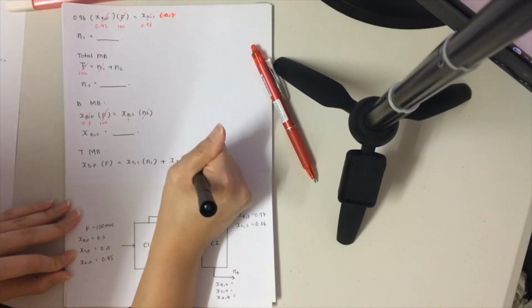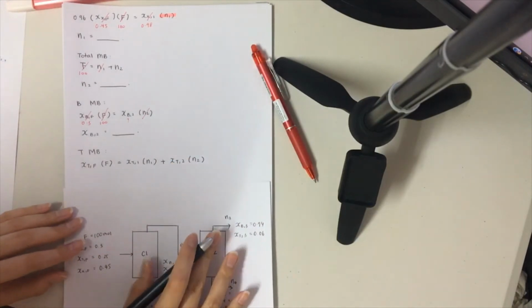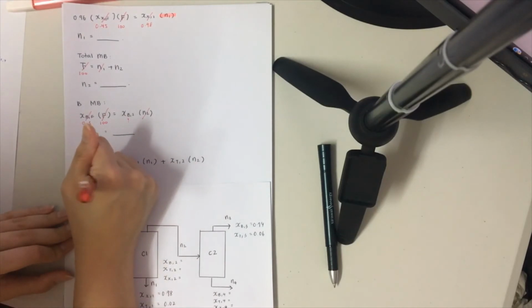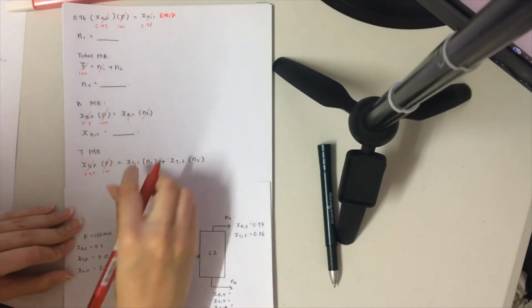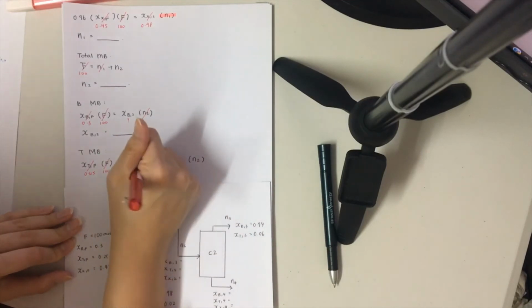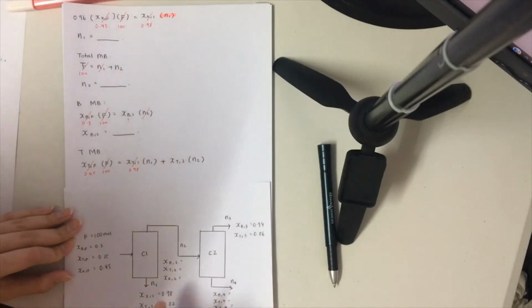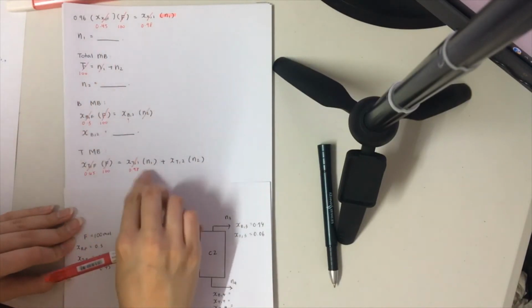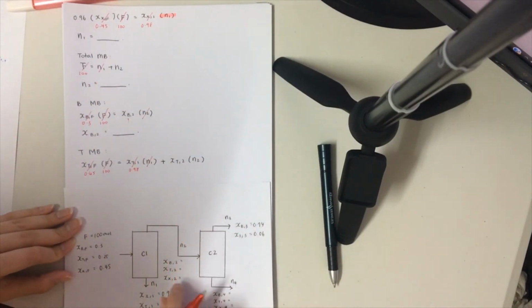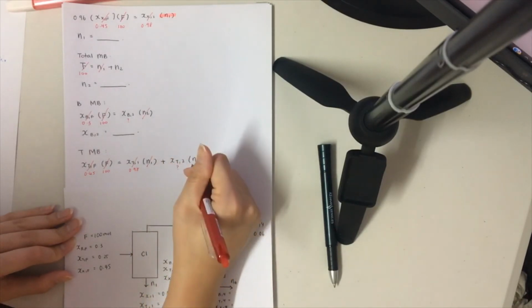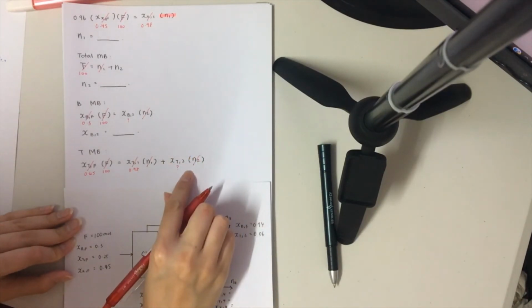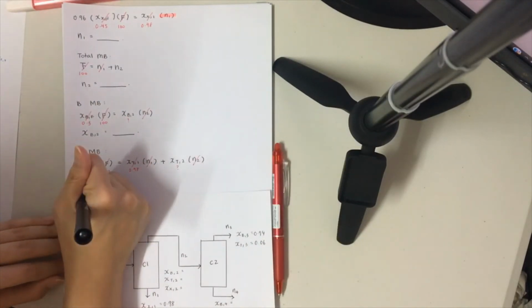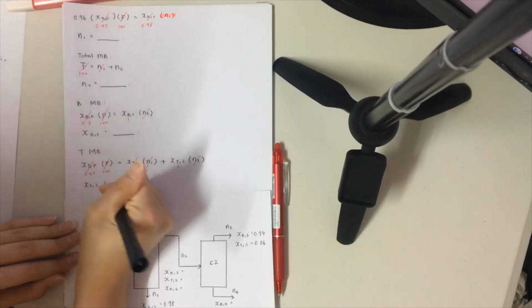This one is 0.45, 100, XT1 is 0.98, N1 was what you found here, insert it in, so you have this, XT2 is what you don't know, and N2 you also solved from here already, so therefore you can solve for XT2.